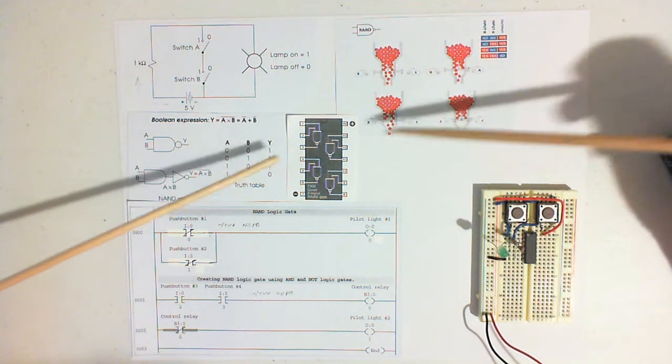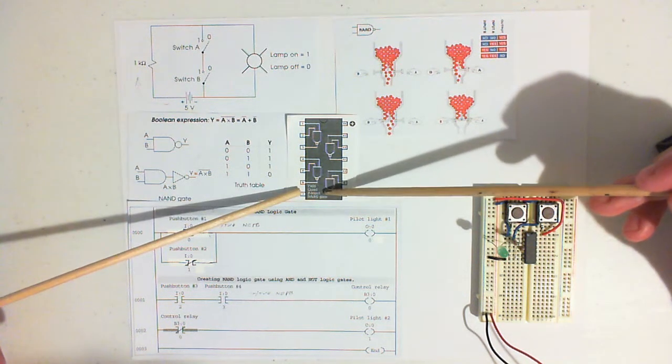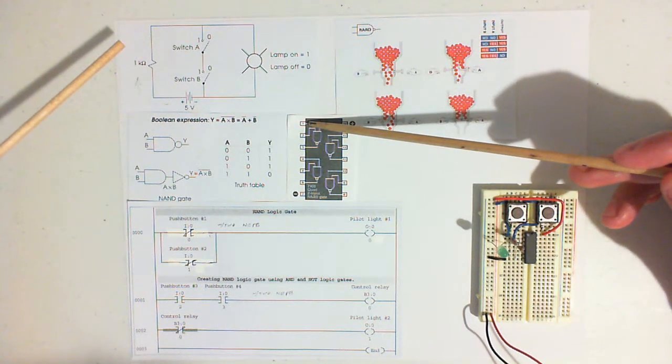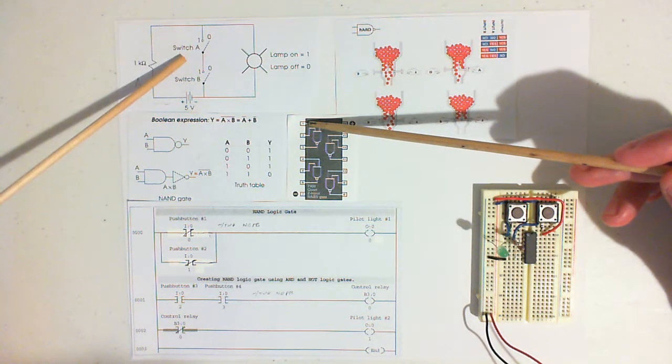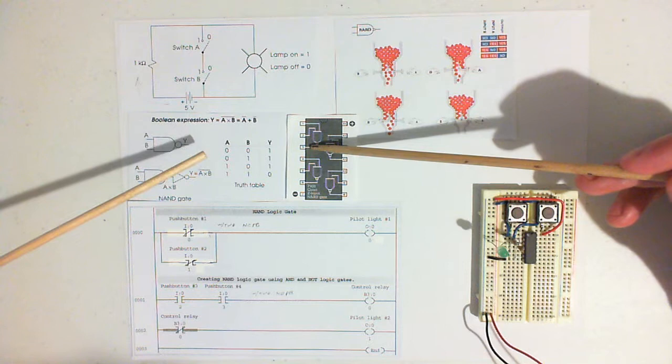This right here is a 7400 quad 2-input NAND gate. Right here on pin number 1 would be switch A, pin number 2 would be switch B. The output would be the Y.